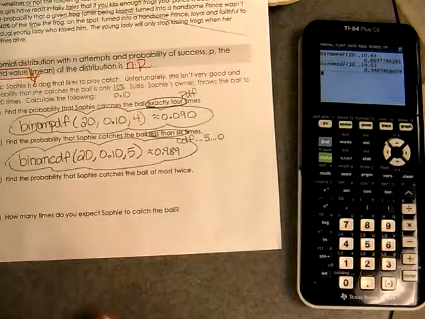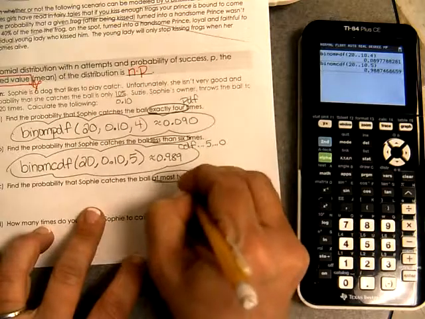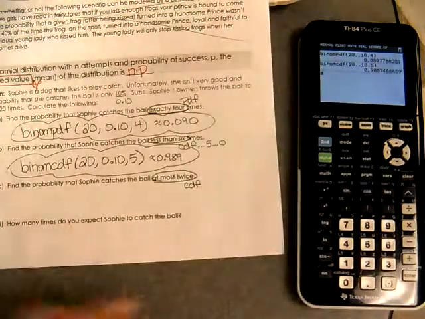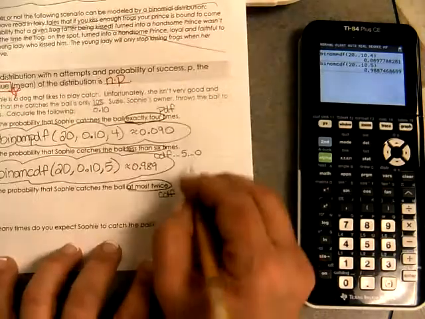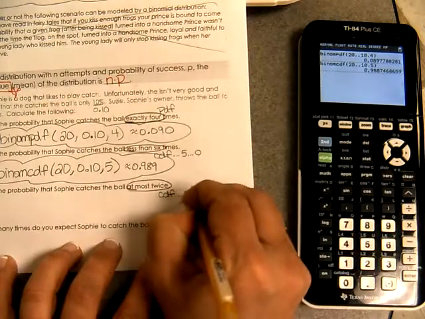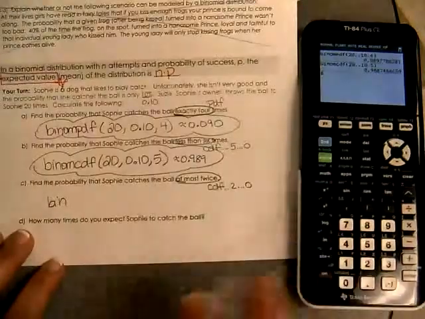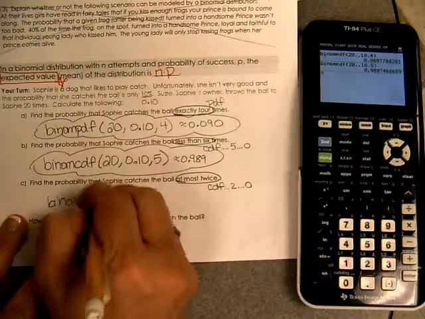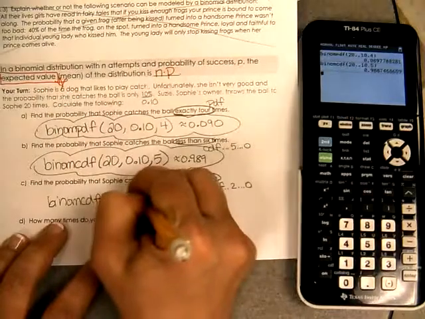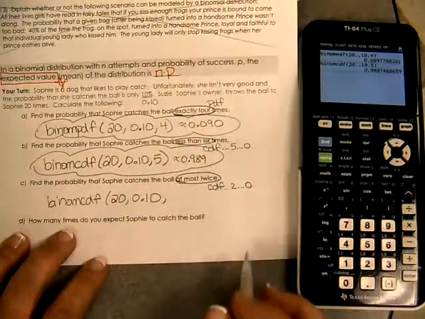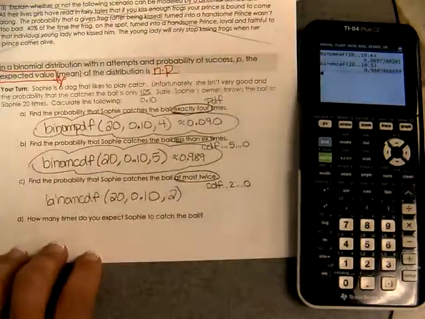Next one, find the probability that Sophie catches the ball at most twice. Well, at most twice, again, isn't just one value. That'll be the CDF function. So at most 2 times, would that include 2? It would. That would be that 2 is the most, and then down to 0. So again, we'd use the binomial CDF function. We still have 20 trials. The probability is 0.10. And now we want to sum from 0 all the way up to 2 to find at most twice.